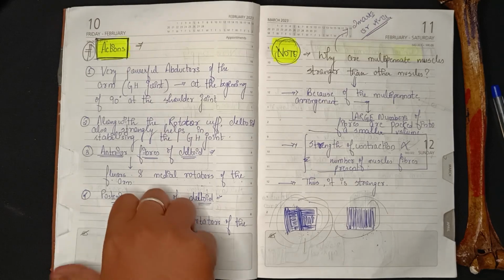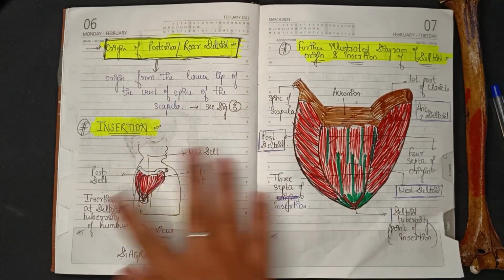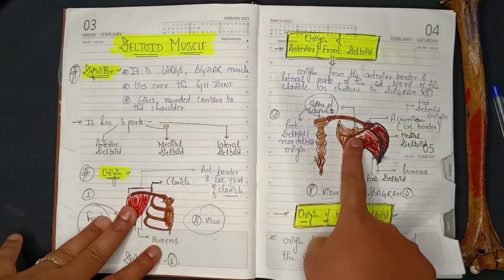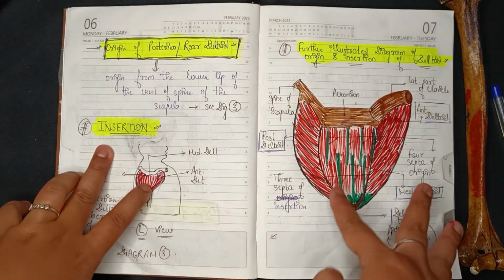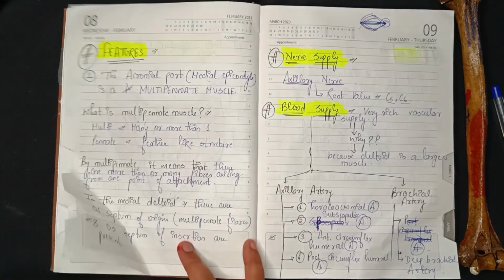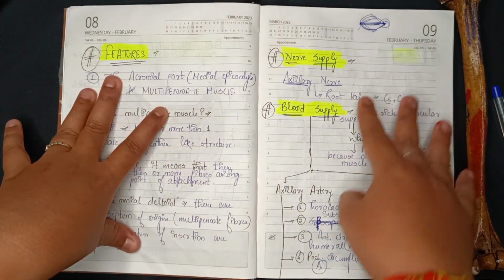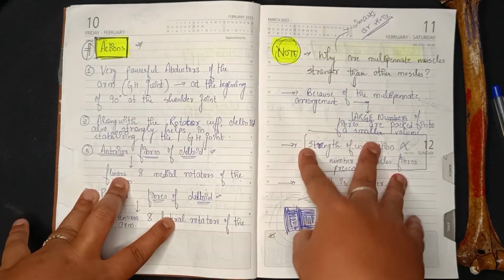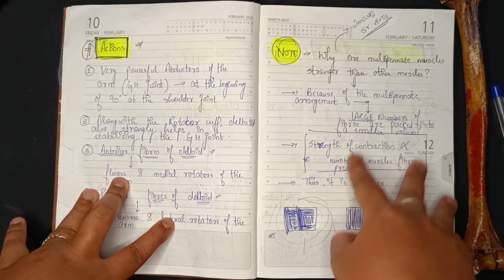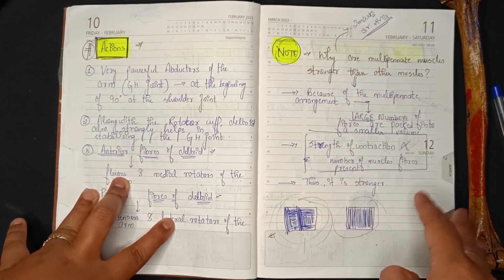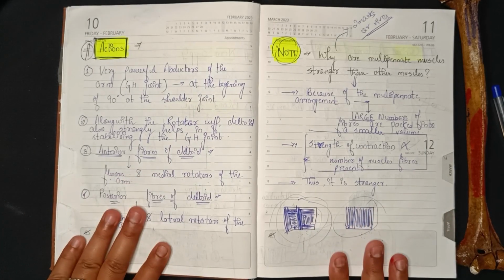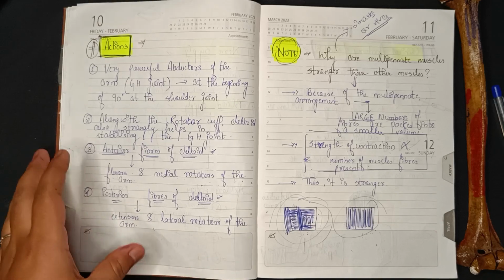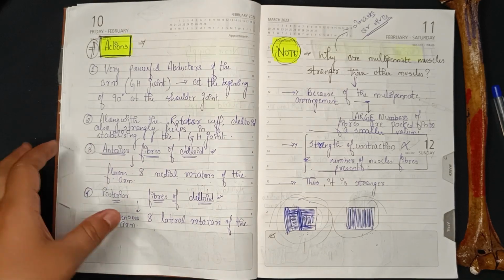So hey guys, this is all about the video for today. We have gone through the deltoid muscle's definition, origin, some diagrams, insertion, a more defined diagram, features of the deltoid, nerve supply, blood supply, and we have also learned the actions and why multipennate muscles like deltoid are stronger than the other muscles. So that is all about today's video. I hope you understood it. I hope it was easy to understand, and I hope I was elaborate enough for you.